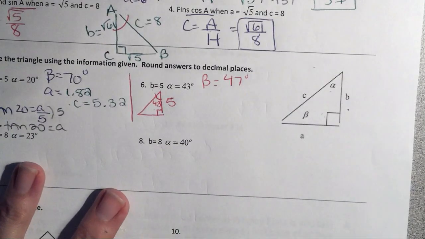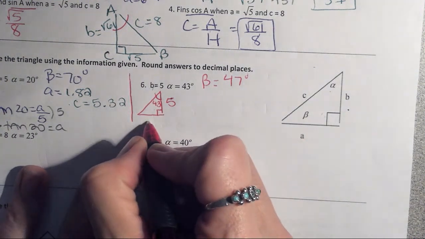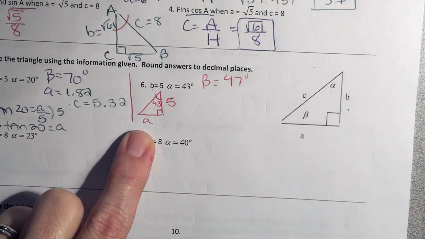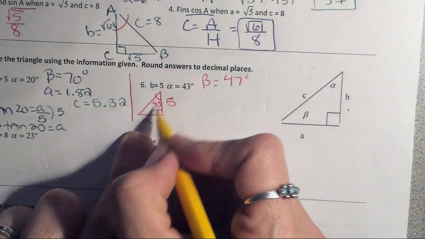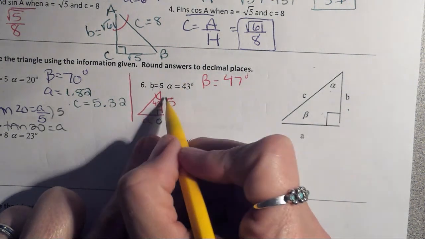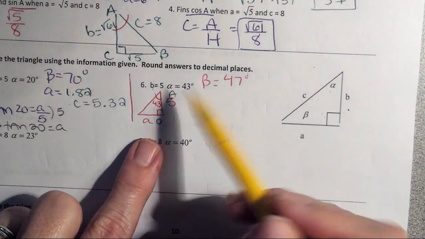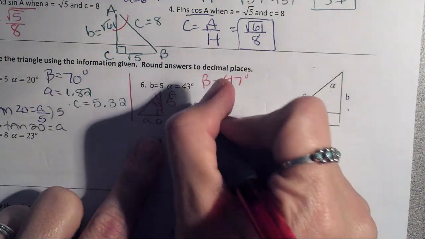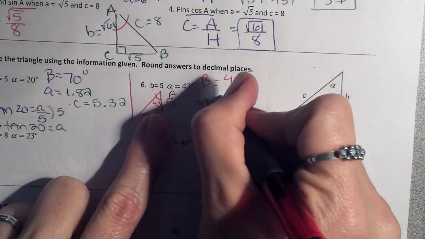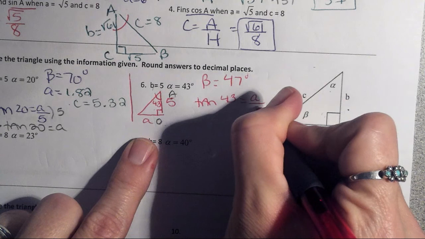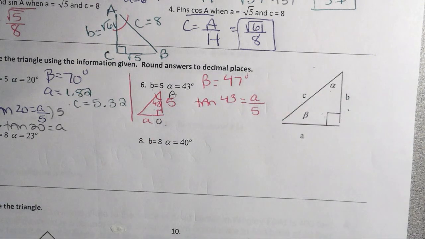Okay. Now I'm going to do just like I did earlier and find side A. Again, side A is opposite the angle, and 5 is adjacent. So I have O and A again, so it's tangent again. Tangent of 43 is equal to the opposite side over the adjacent side.